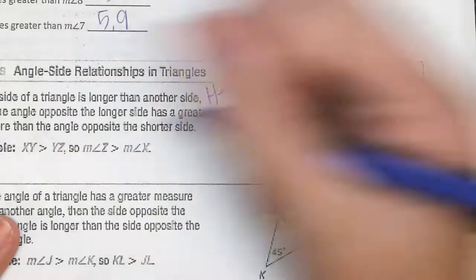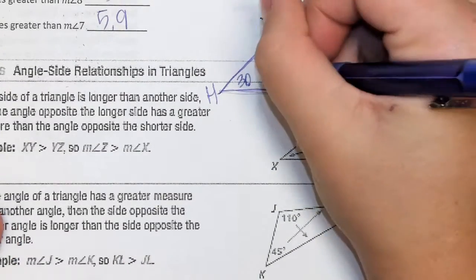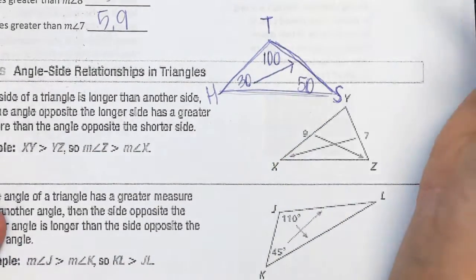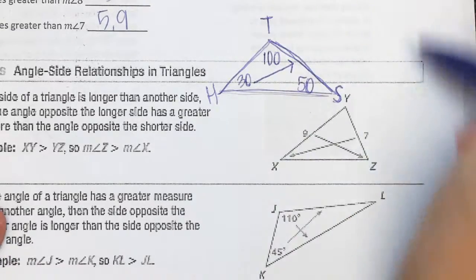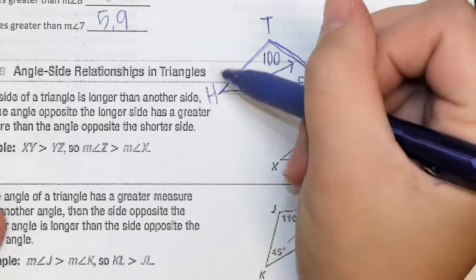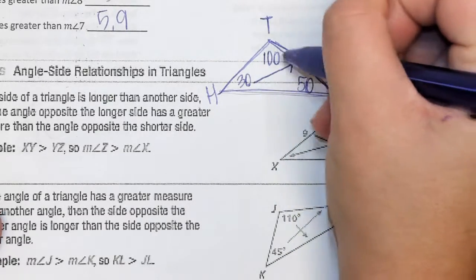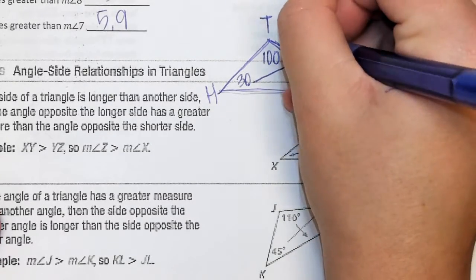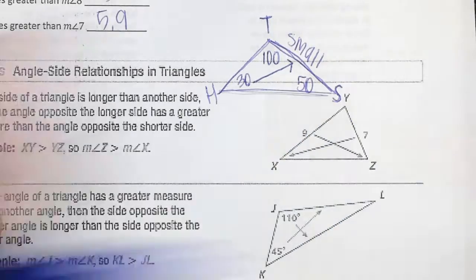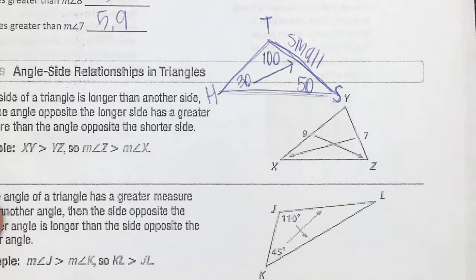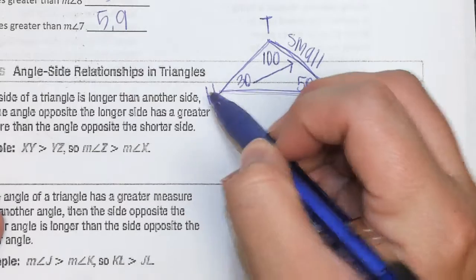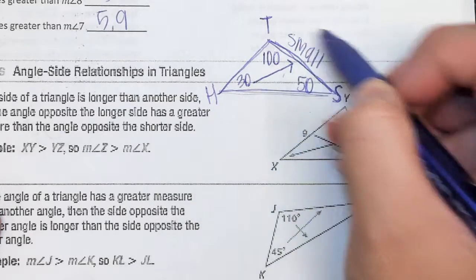What angle's the smallest? H. So, the side that is across from H, I don't know any of the sides, right? I don't know any sides, but I do know the angles. And H is the smallest angle. So, the side that's across from H is also the smallest side. So, smallest angle is across from smallest side.